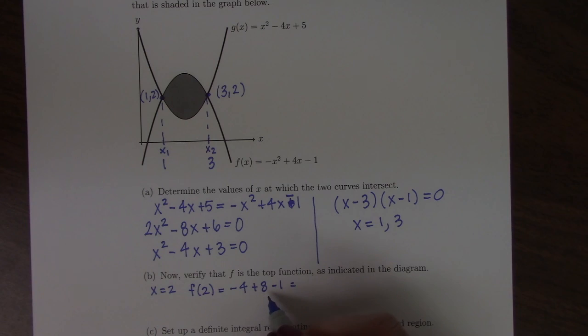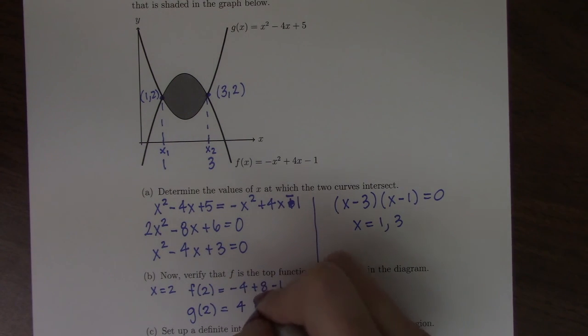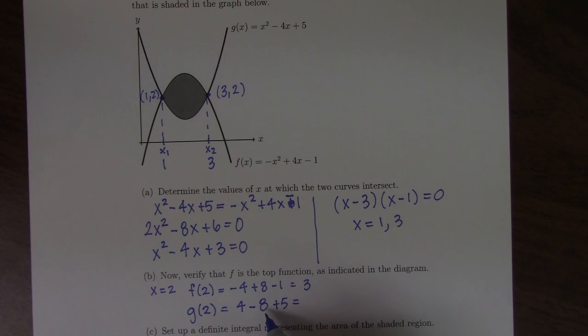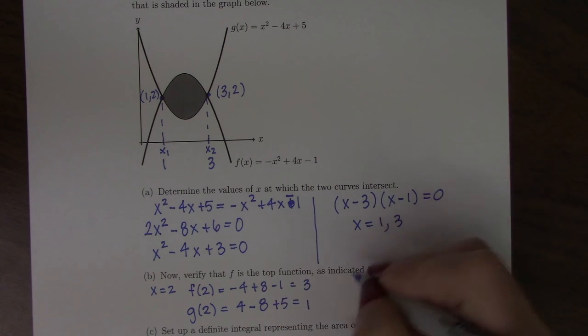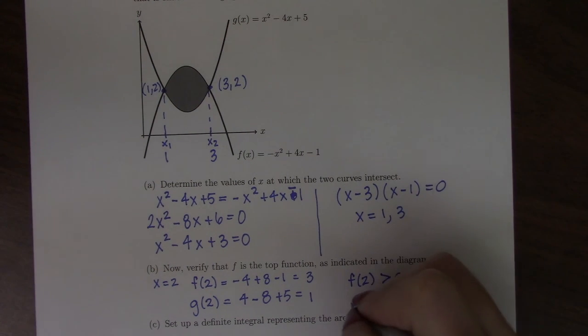So negative 4 plus 8 gives me 4. 4 minus 1 is 3. If I plug the exact same value into g of x, I'll get positive 4 minus 8 plus 5. So 4 minus 8 is negative 4, and negative 4 plus 5 is positive 1. So f of 2 is bigger than g of 2, so we know that f is the top function.